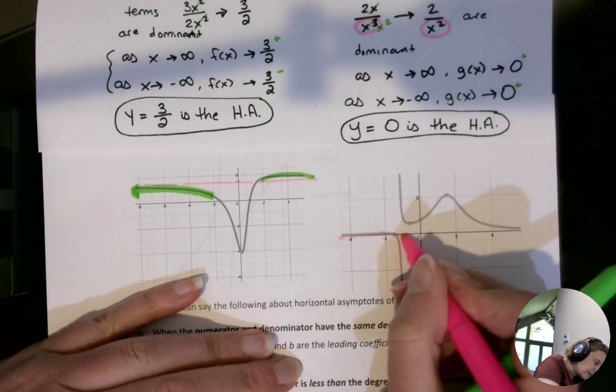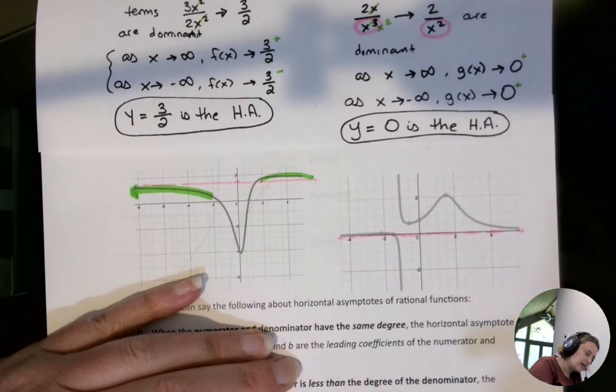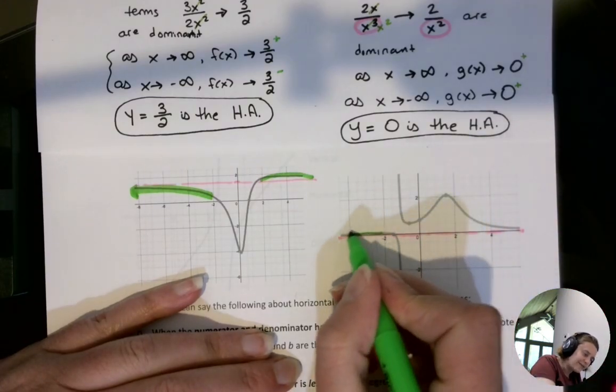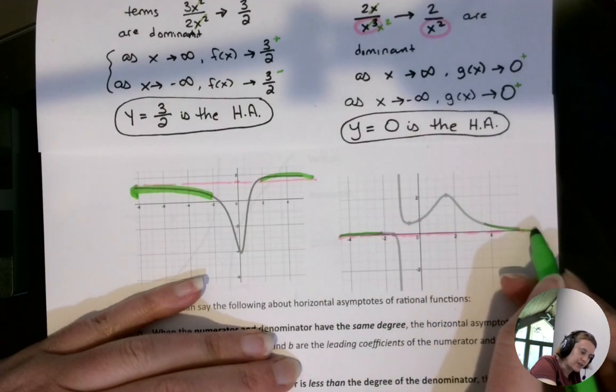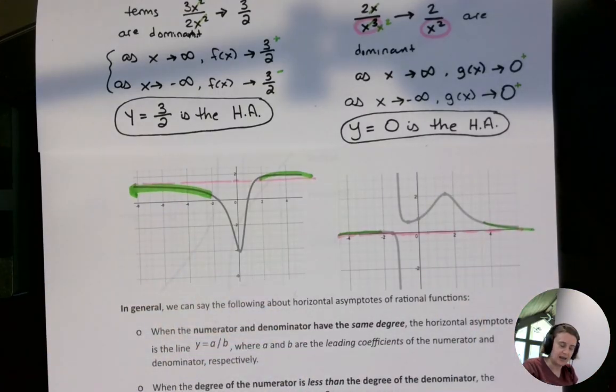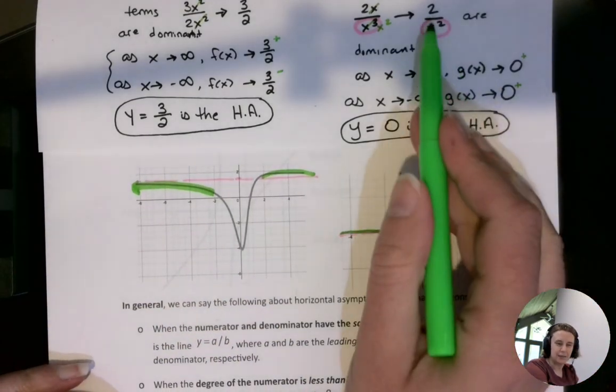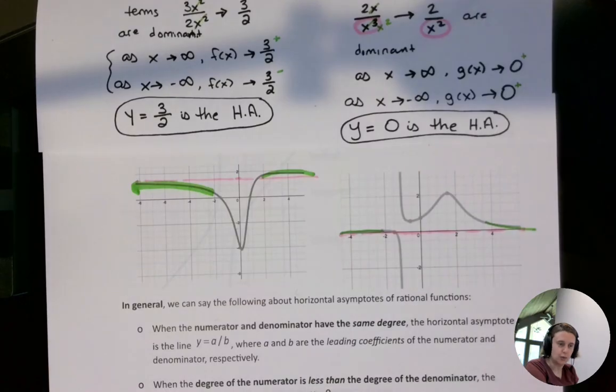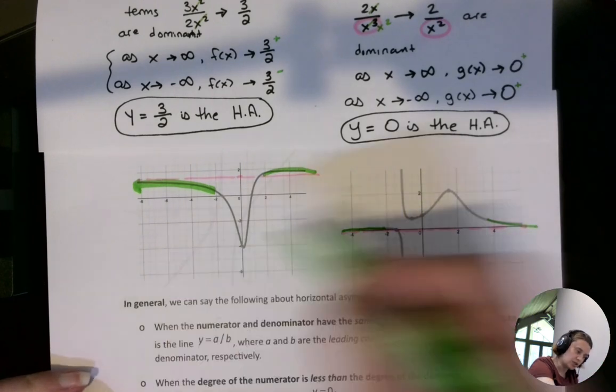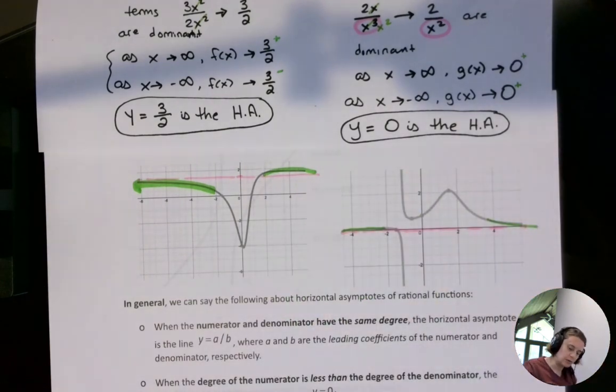And I did mention already the fact that we are approaching from the top on both sides, and that does seem to be the case. And that was because the bottom had that square there, so I was able to just see that the negative and the positive were both going to give me positive values, so I was above 0. Okay, so just confirming, we've got our asymptote, and we even were able to decide how we approach that asymptote.